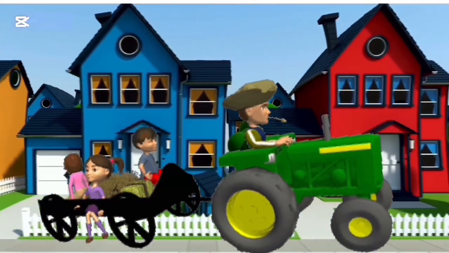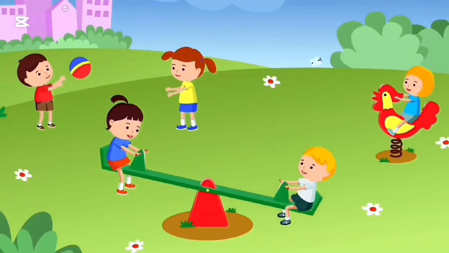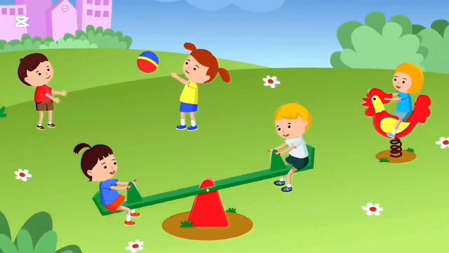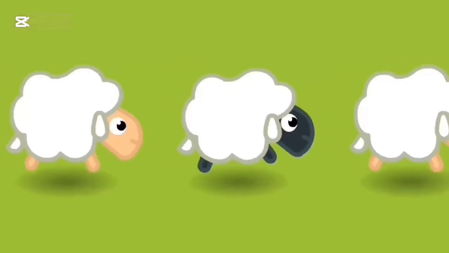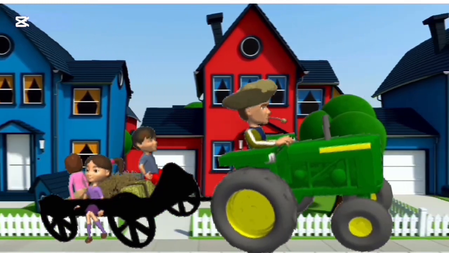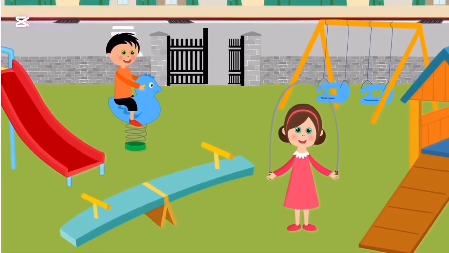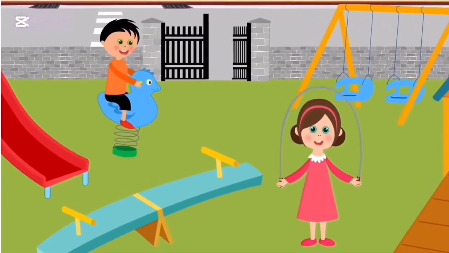Baa Baa Black Sheep, have you any wool? Yes sir, 3 bags full. 1 for the master, 1 for the dame, 1 for the little boy who lives down the lane.